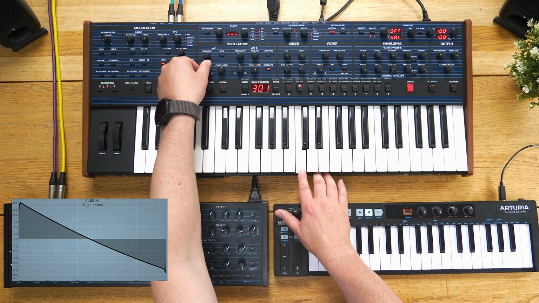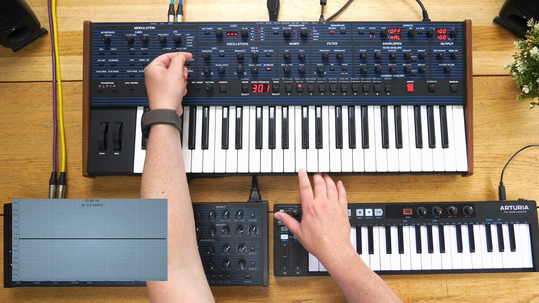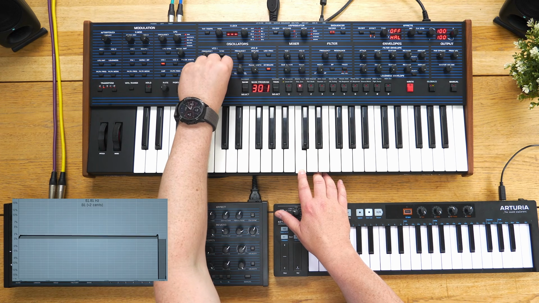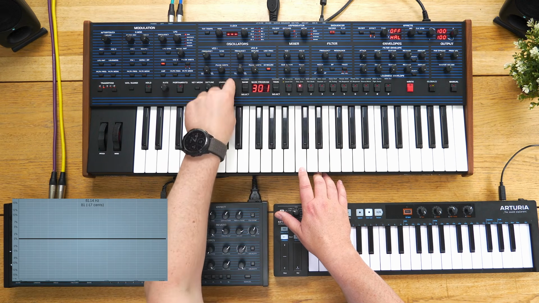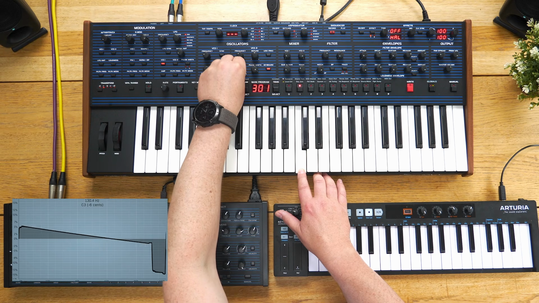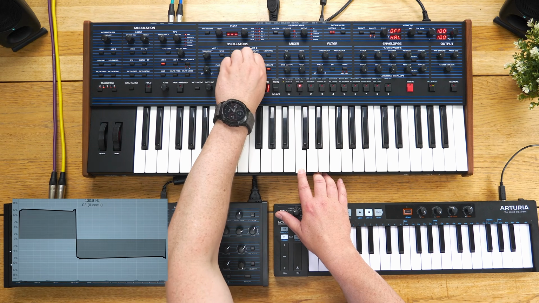Sawtooth to a square on oscillator 1. Then we can change the width of that. Goes through 0. Oscillator 2 is slightly different in that we've got a triangle as well. And then we've got the width of that.